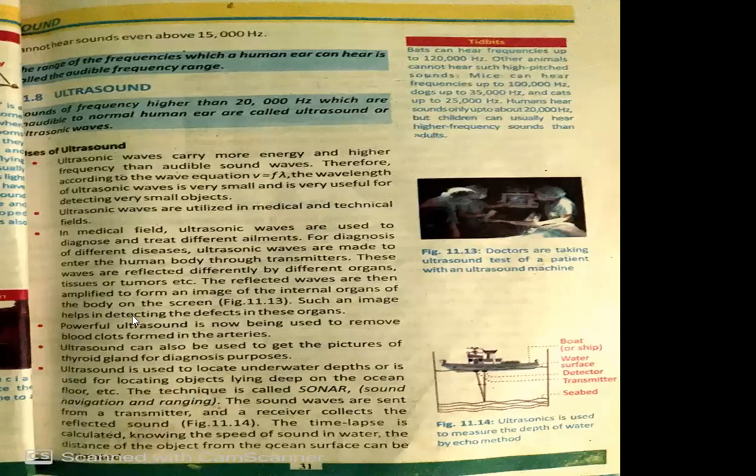As I have already told you, ultrasonic waves are utilized in the medical and technical fields. Now I'm talking about the technical field. So these six points are regarding the technical field. Okay, ultrasound is used to locate underwater depth.